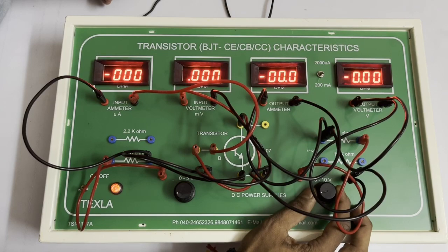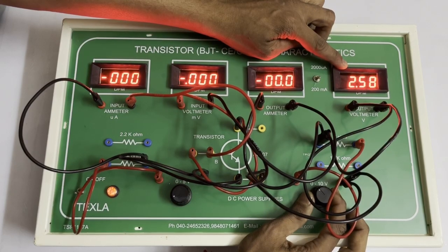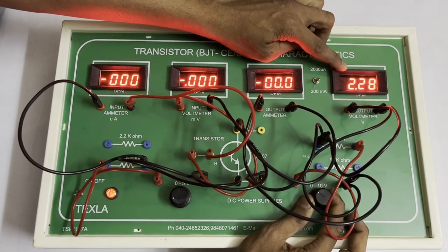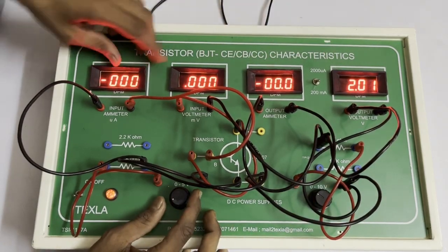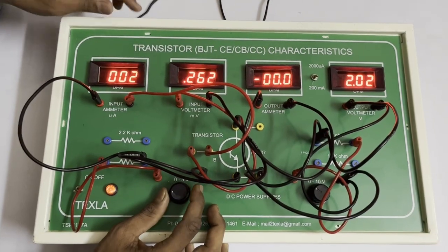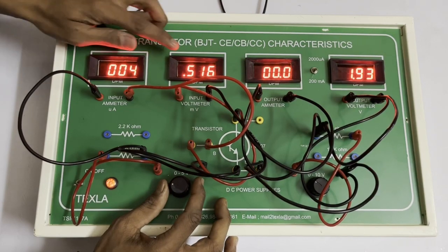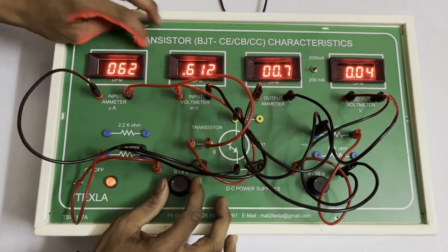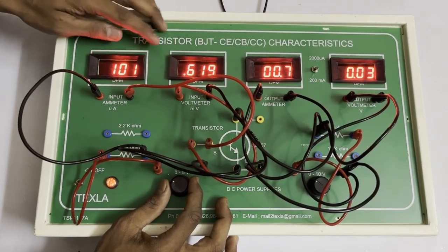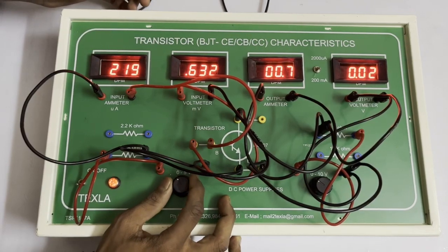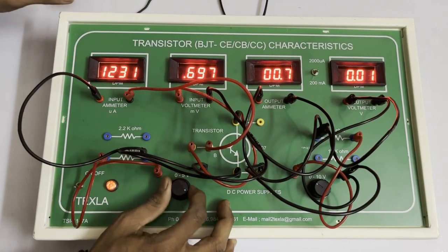Now we are doing output characteristic by fixing the voltage here. Right now I'm fixing it at 2 volts, say VC is 2 volts. Now varying the input and noting these two readings. For 200 millivolts, 0.2 microamps, 500, 4, 662. You can see the reading increasing rapidly after reaching 500 millivolts. 620, 100, like that you have to go. These are the readings for output.